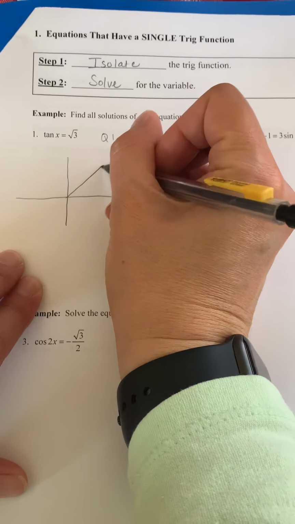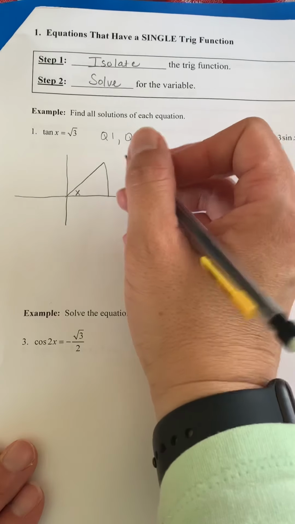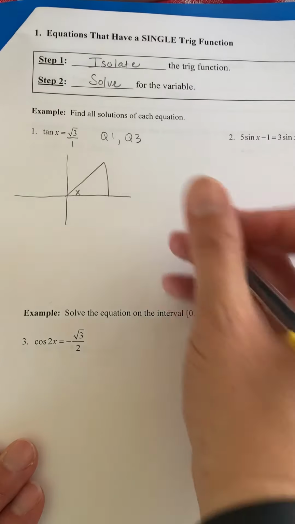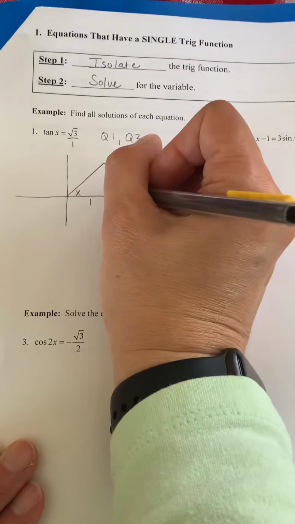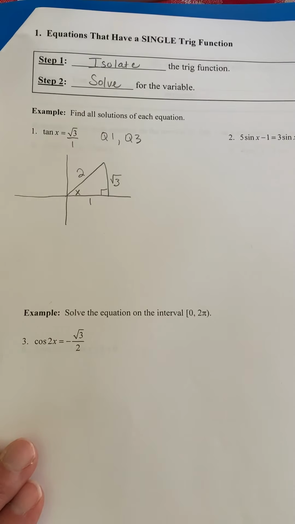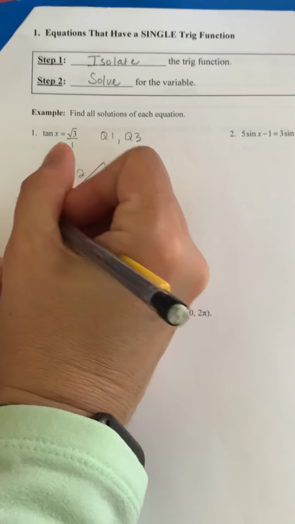Okay, so if I go ahead and draw my triangle in quadrant 1 for this, remember the tangent, you may want to put a denominator of 1 just to help you out there, is opposite over adjacent. This is one of our special triangles that gives us the hypotenuse of 2. We also have an x value down in quadrant 3.